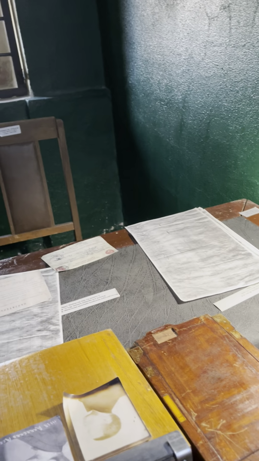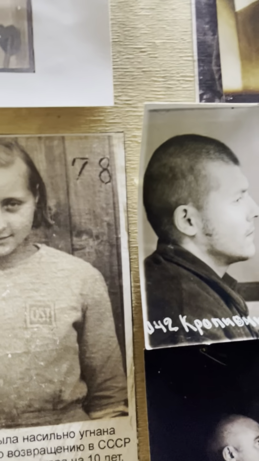And this is the fingerprinting equipment. Ini masih nyala. Iya, jangan harap pakai mesin. And in such boxes, prisoners waited their turn for interrogation. Not allowed to sit or stand.